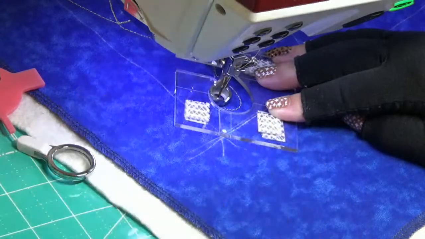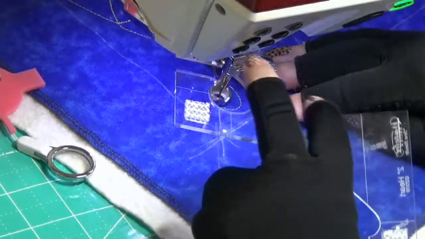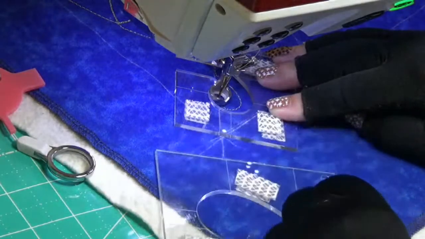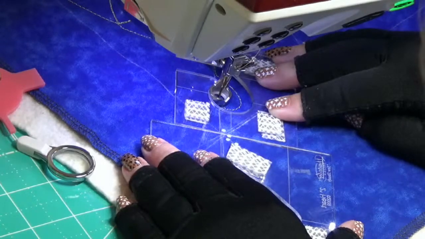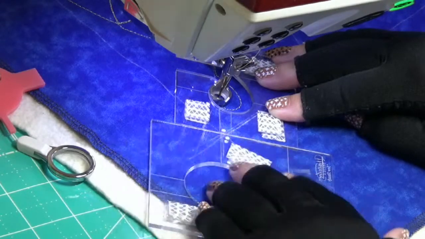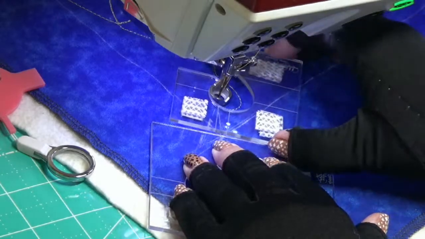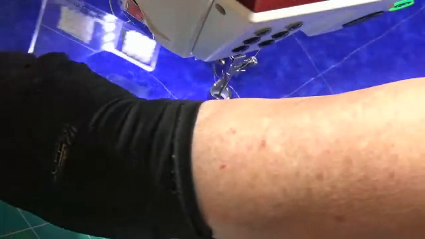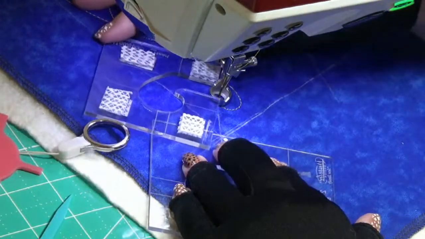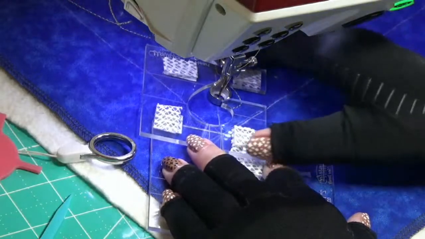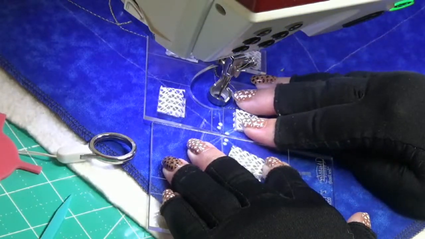I could do that, or I could take my 2-inch template. See how it has these lines? It has lines everywhere. Line up one of the lines with the center line of the design. Butt the two templates up against each other. Hold on to the 2-inch, flip the 1-inch, put it back in, and line up the center with that line that I had.